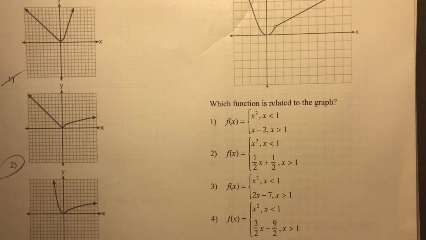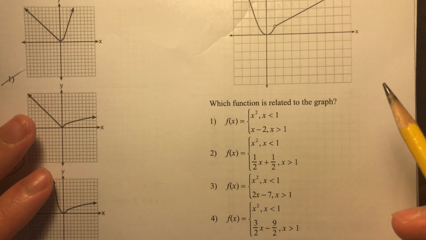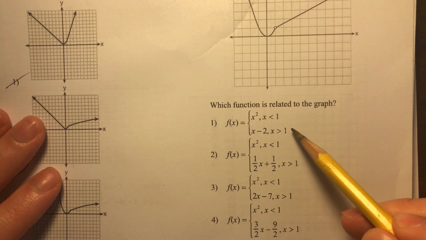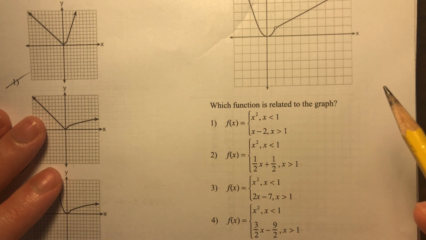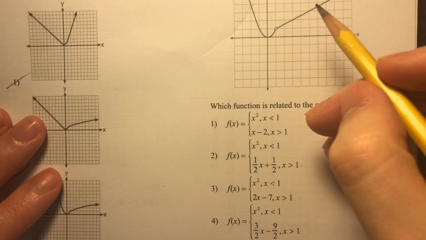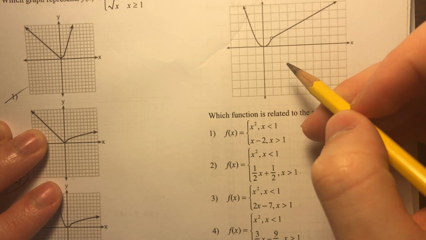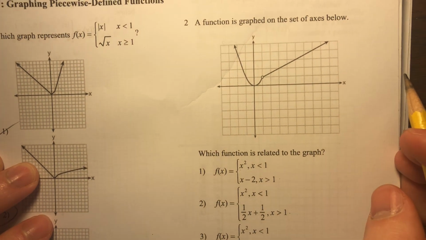So it's the same thing 4 times, and that's not going to be very helpful in narrowing my choices down. Instead, what I see is that the second part of the piecewise function for each is different than the first. So one thing I'm probably going to do first is look at the slope of this line, because all of these line segments have a different slope.